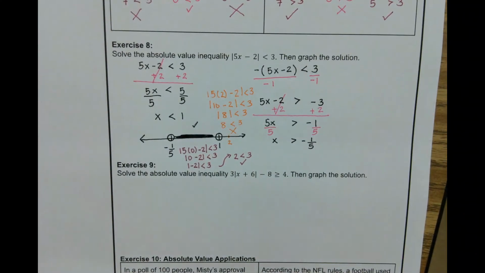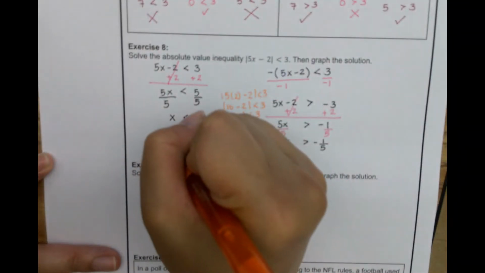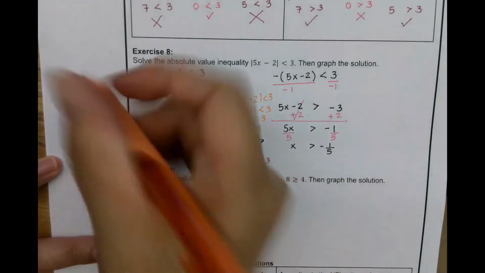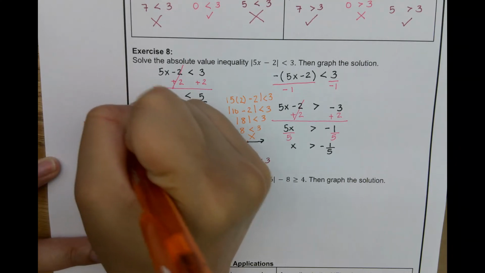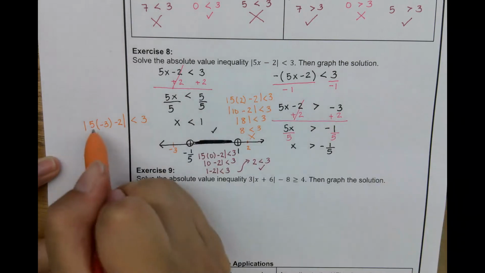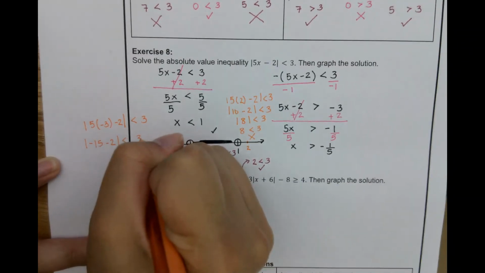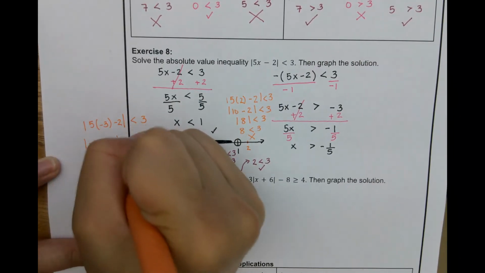And then let's test a point here. So this time let's test negative 3. I'm going to take negative 3 and plug it in. So the absolute value of 5 times negative 3 minus 2 less than 3. 5 times negative 3 is negative 15. Negative 15 minus 2 is negative 17.